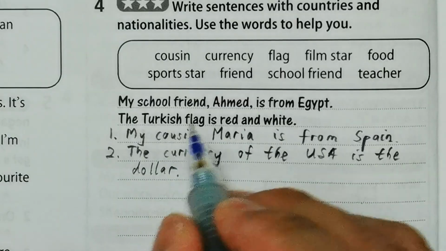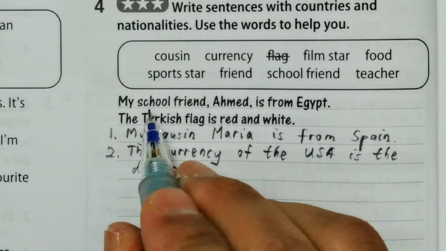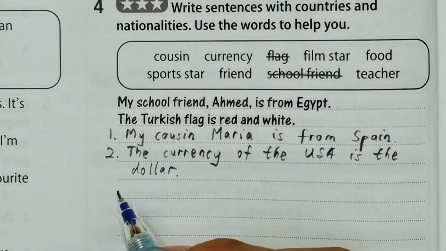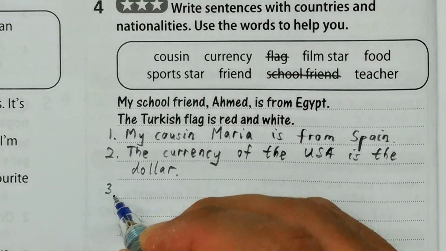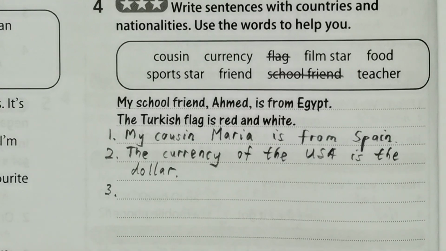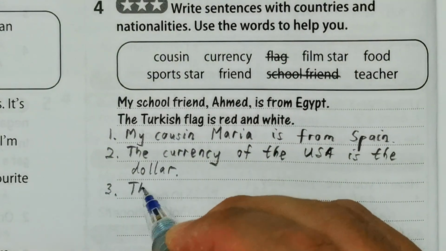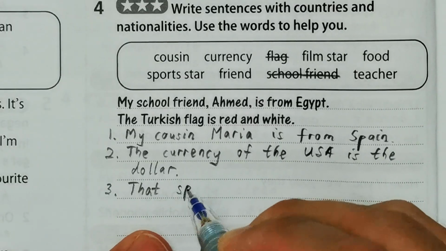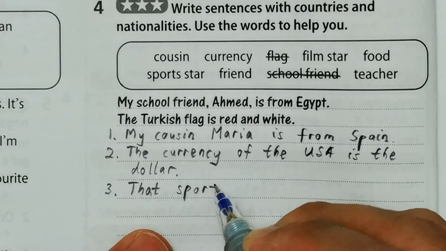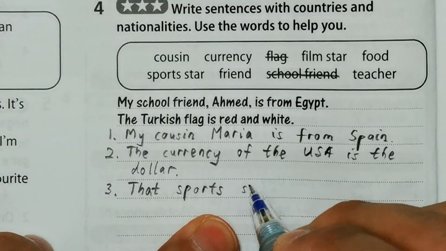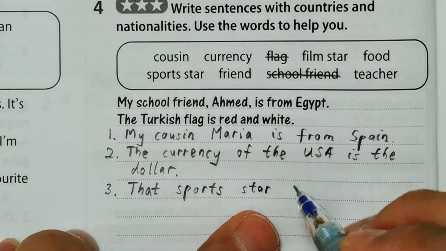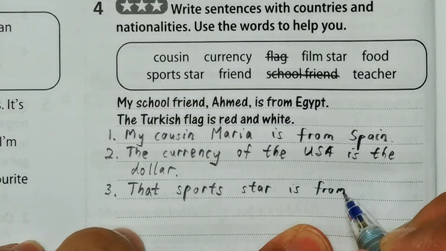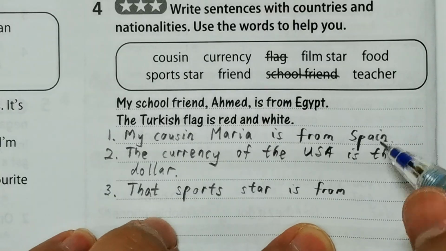So basically we have used up this flag here, and then we have used up school friend. So 1, 2, 3, 4, this is number 5, but I'm writing it as number 3. So film star, so you can say that sports star is from Brazil. So maybe Ronaldinho, so Brazil.